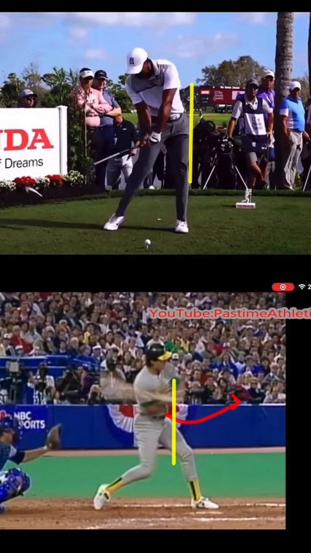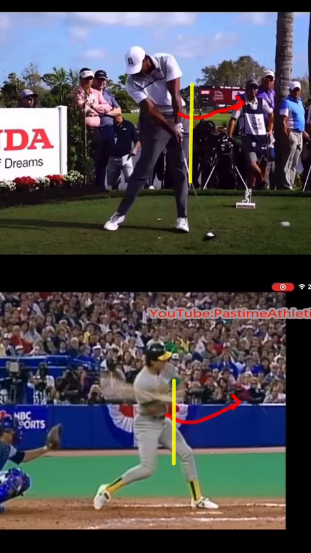At this point, his belt buckle is going to take over. His belt buckle is going to drive the swing. See that? Same as in baseball. Look at the bottom. His belt buckle is going to drive the swing. And then at this point, the shoulders are going to take over.